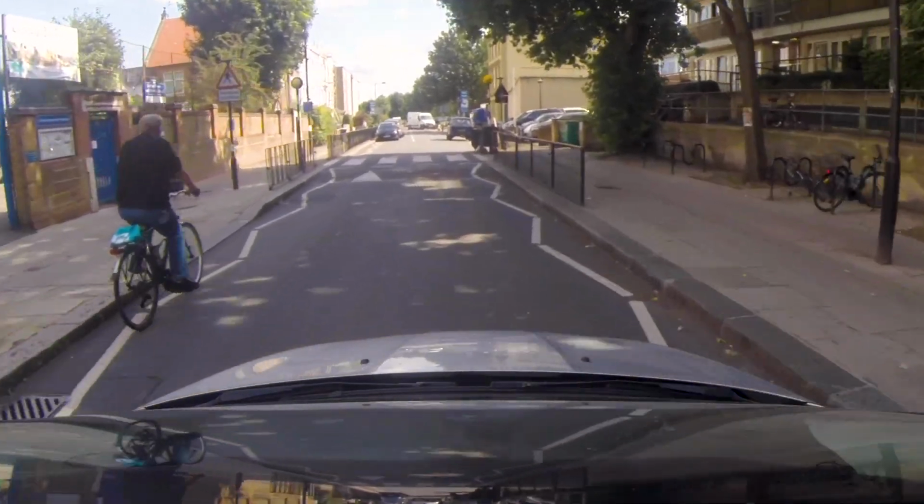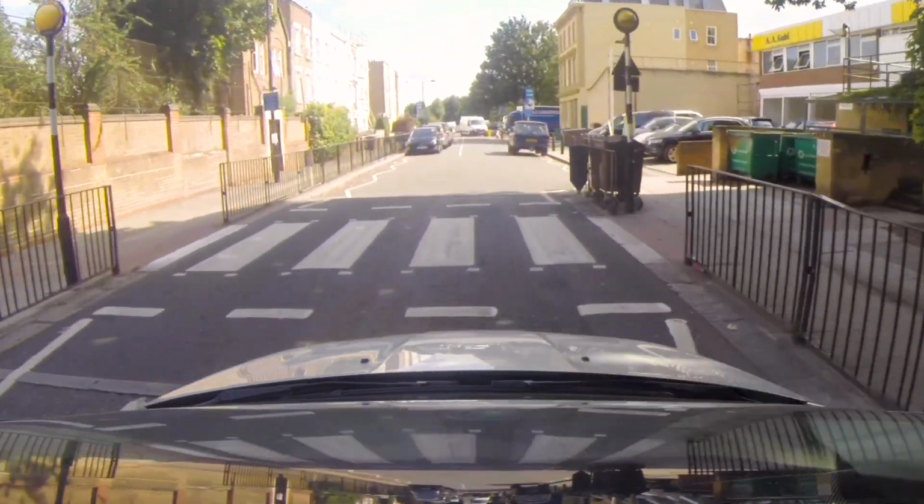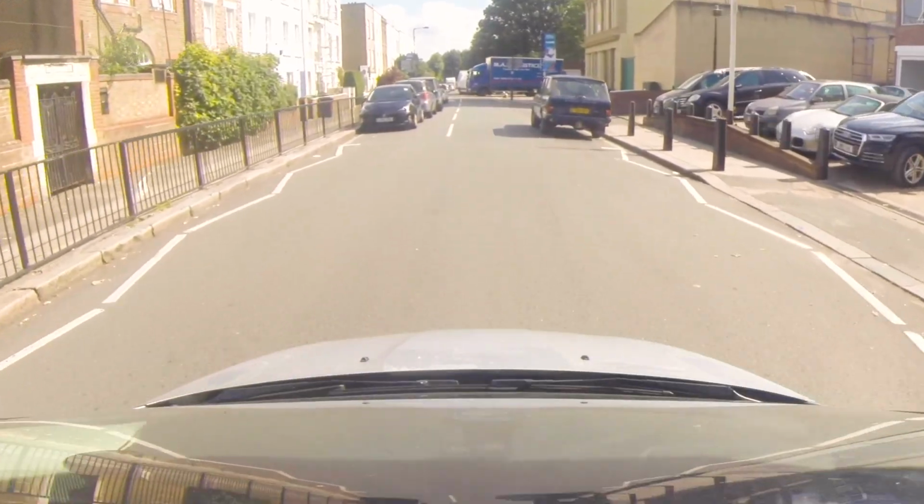Other things you might temporarily want to slow down for, let's say a playground. If you see children playing, they might want to step into the road or a ball might come flying into the road. You want to temporarily slow down for that. Zebra crossing, you might want to think about temporarily slowing down if there's people around the crossing and you're not sure whether they're going to cross or not.